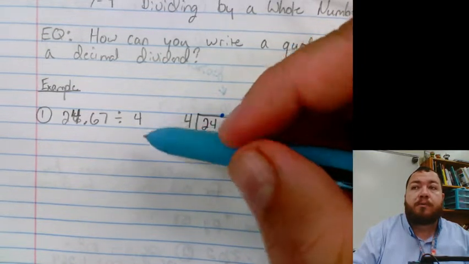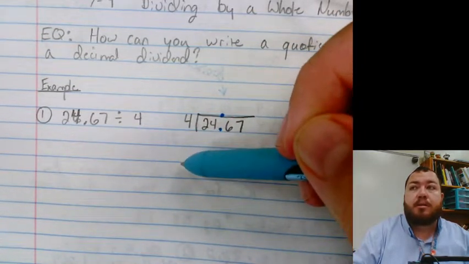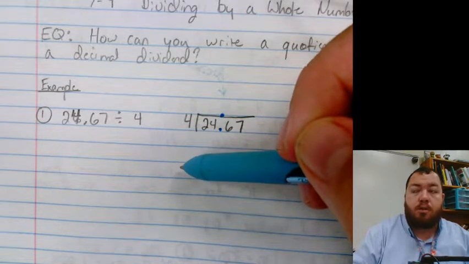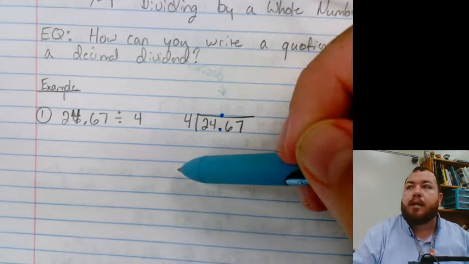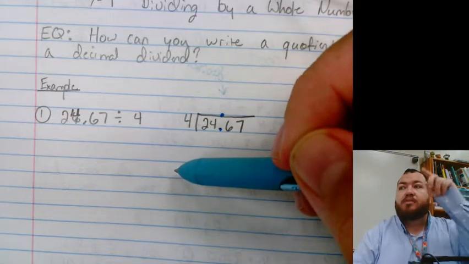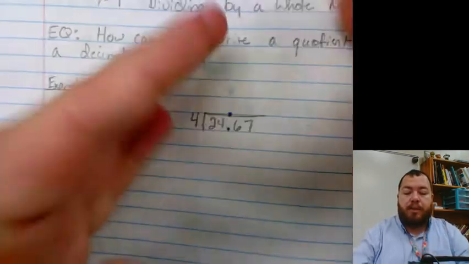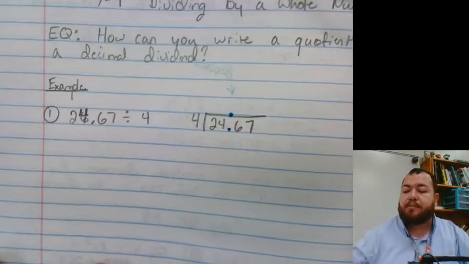What if it was a decimal by a decimal? You'll learn about that tomorrow. There's a different rule, okay? It's really simple. All we're doing is moving decimal points. But for today, all we need to know is to focus on this, okay?